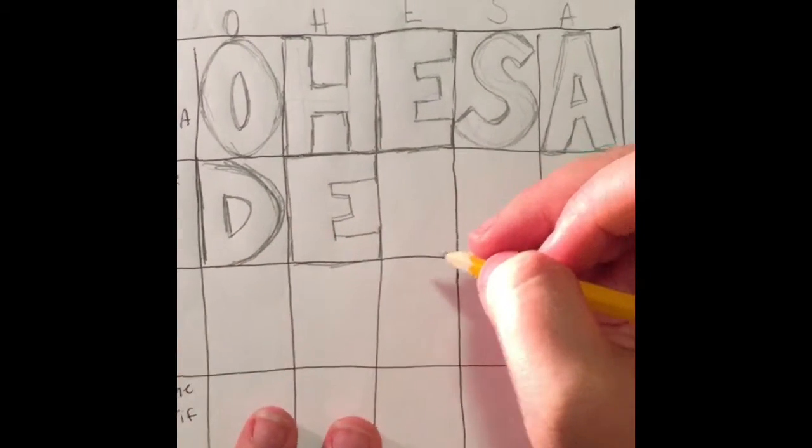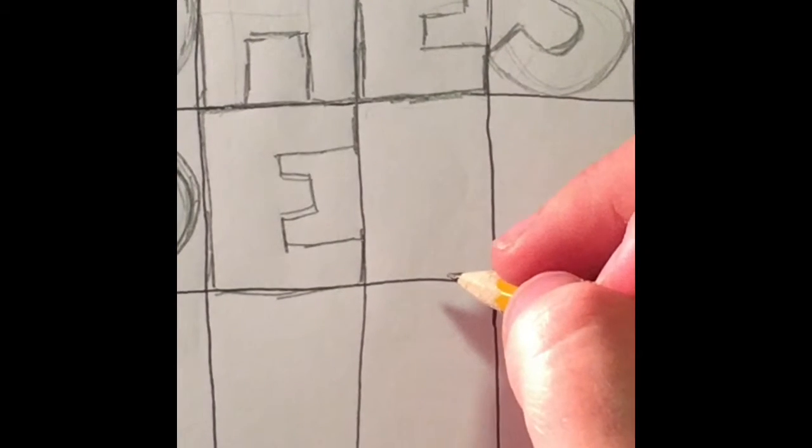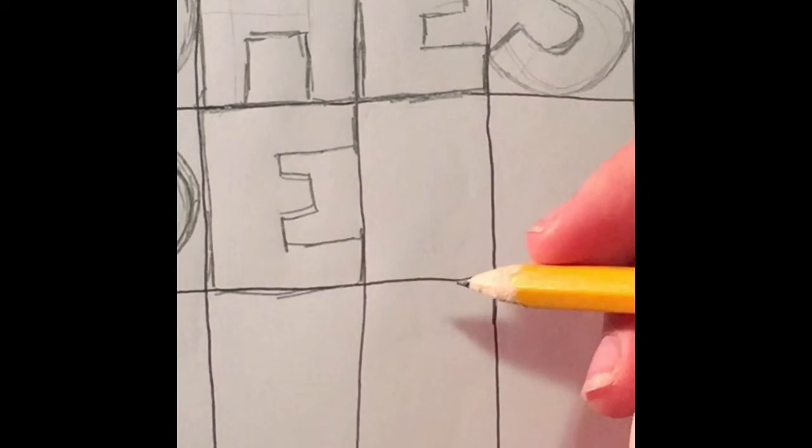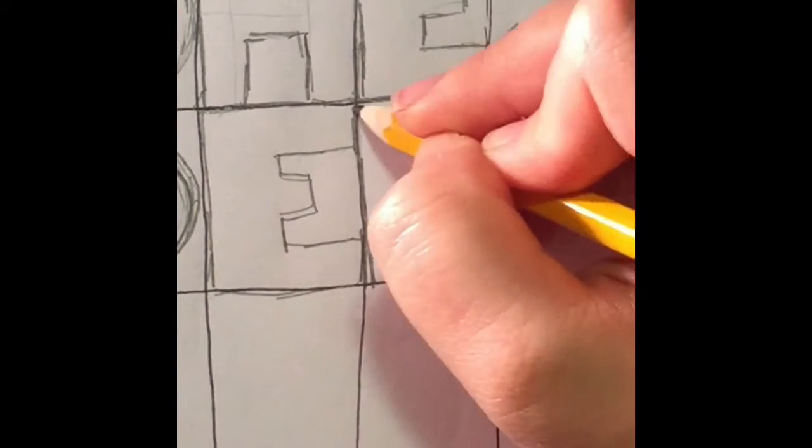N is a little tougher. So N, I would suggest, since we're trying to touch the edges of the box, to do flat instead of pointed edges. So I'm going to bring this down.